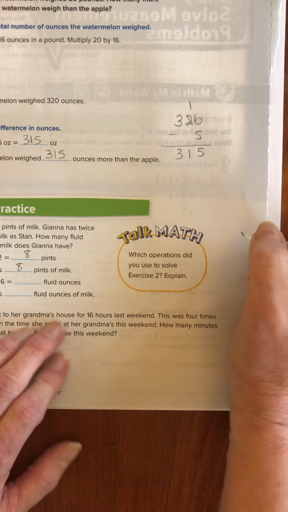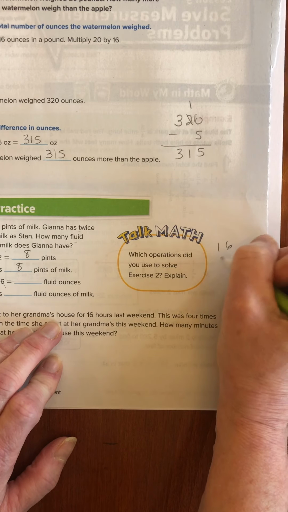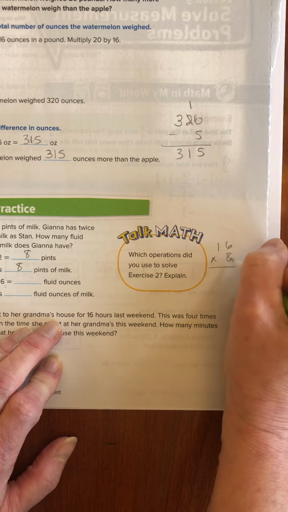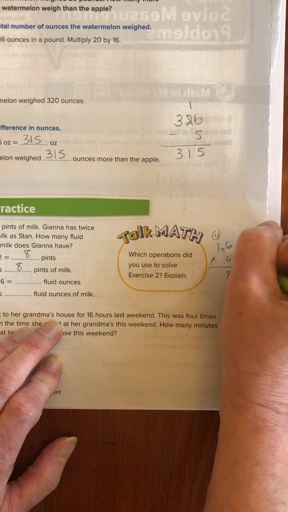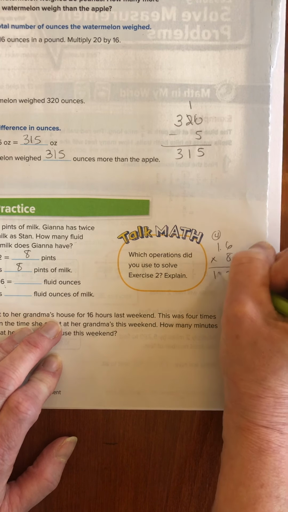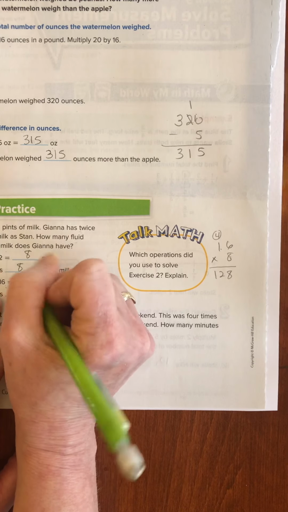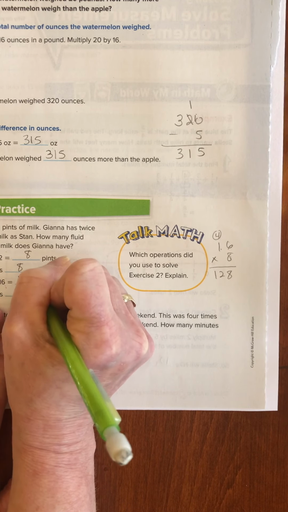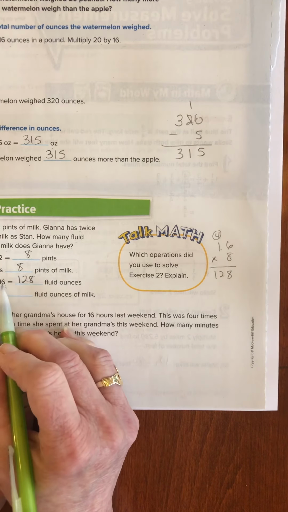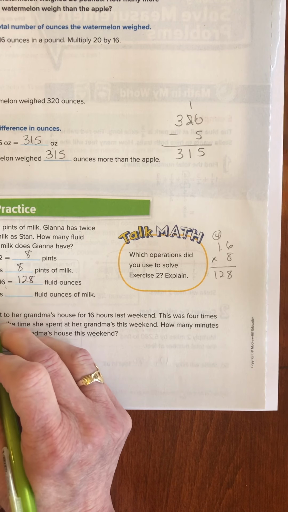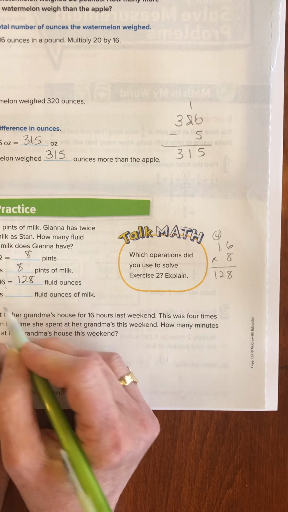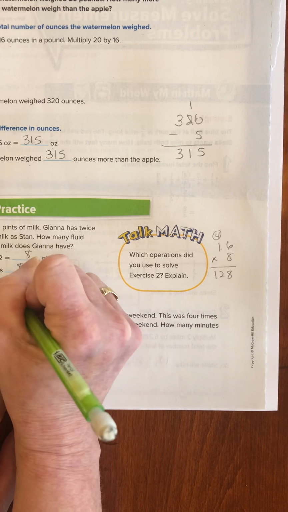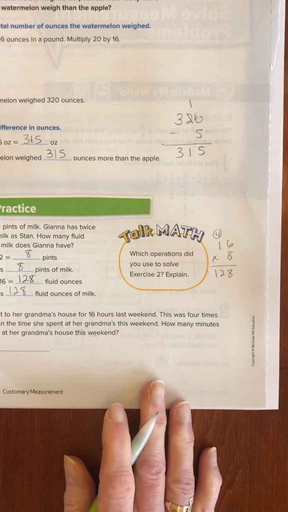So we'll do the math over here. I think it'll fit. 16 times 8. 8 times 6 is 48. Put down the 8, carry the 4. 8 times 1 is 8, plus 4 more is 12. So 8 pints times 16 is 128, because there's 8 ounces in a cup and there's 2 cups in a pint. That's how you know it's 16. Another way to think about it. Okay, and Gianna has 128 fluid ounces of milk.